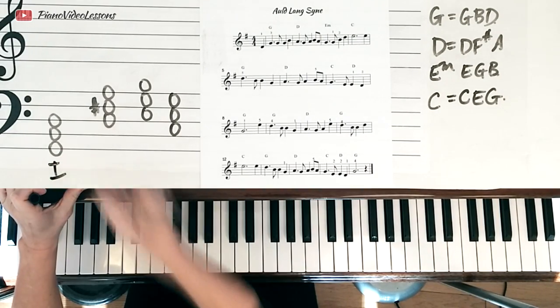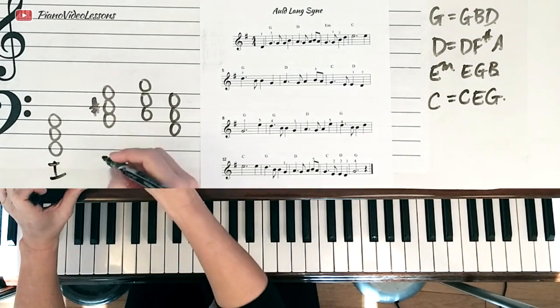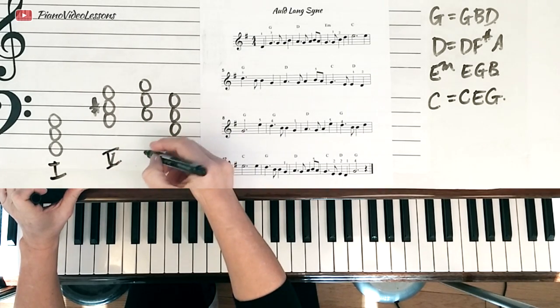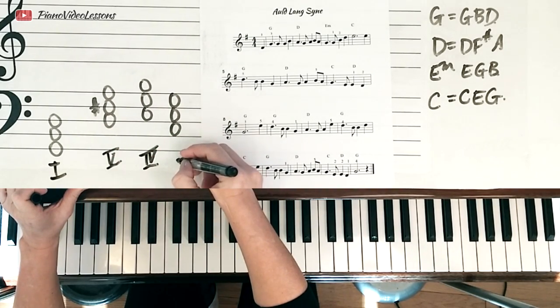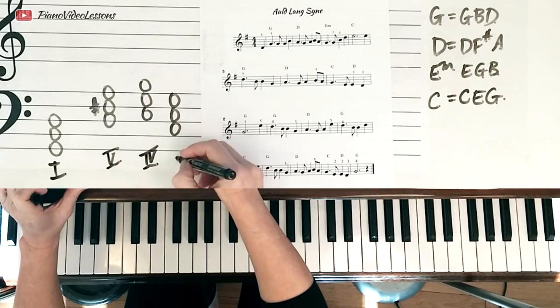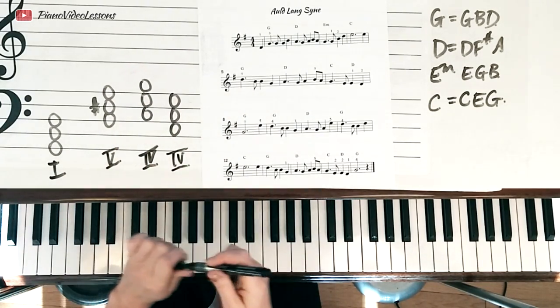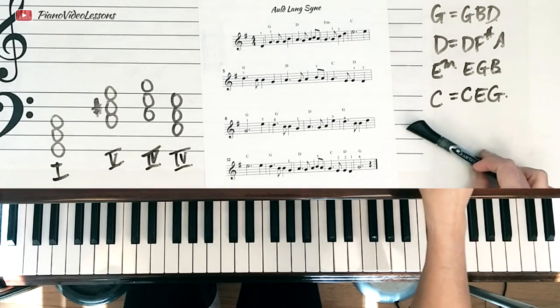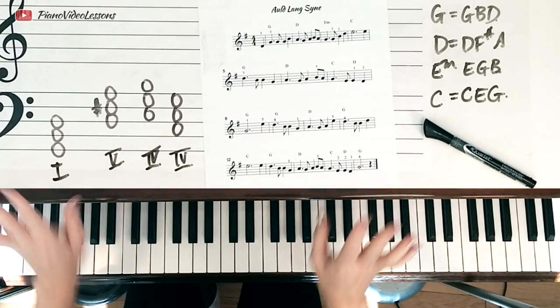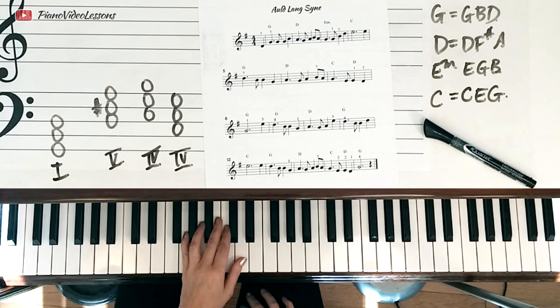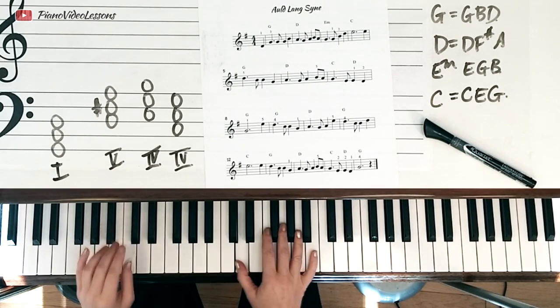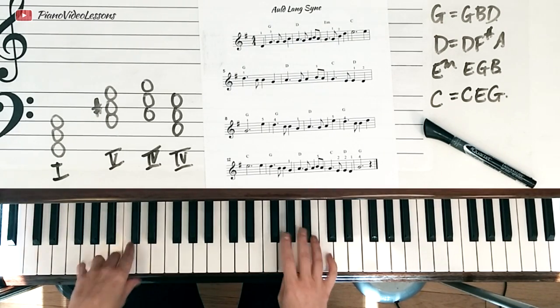So this is the 1 chord in the key of G. This is the 5 chord. This is a 4 chord, all explained in another video. And 1, 5, 6, and then 4. And that's such a standard rock classic progression. You can play so many songs that you know those 4 chords. So let's go ahead now and play Auld Lang Syne using all 3 notes.